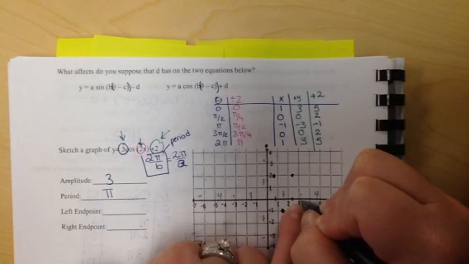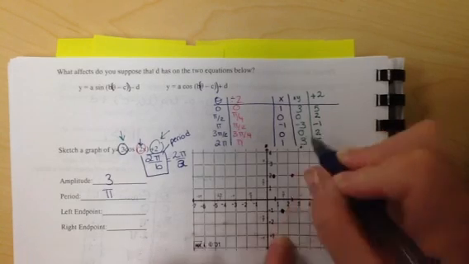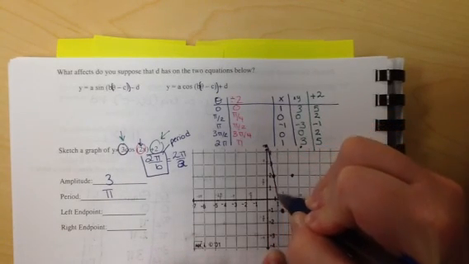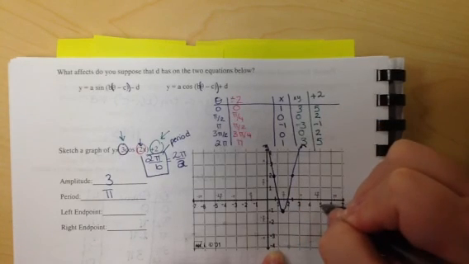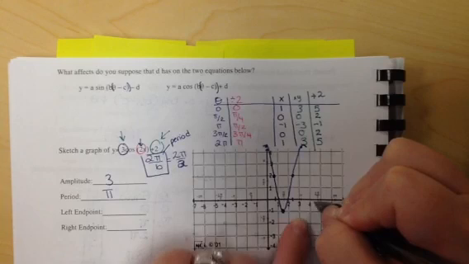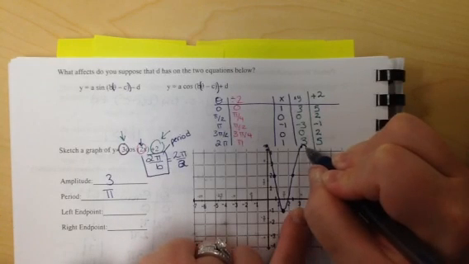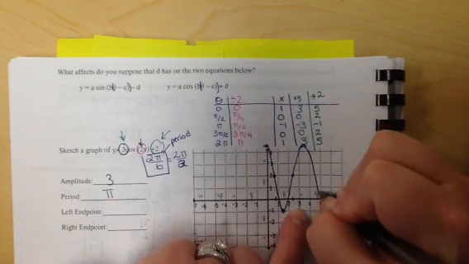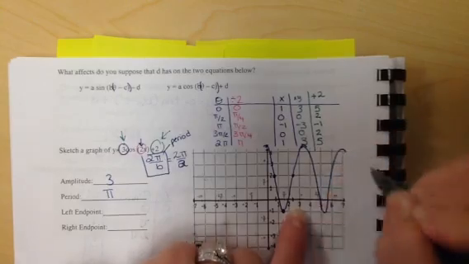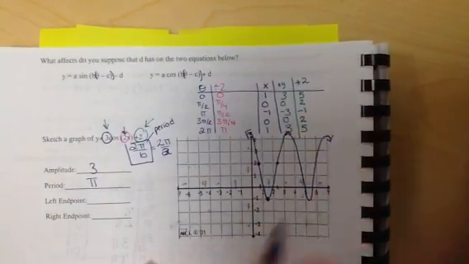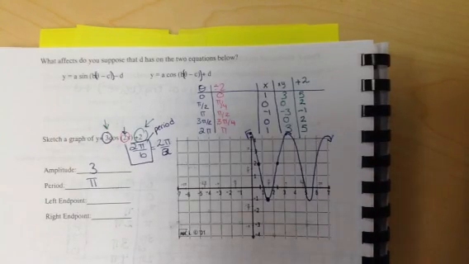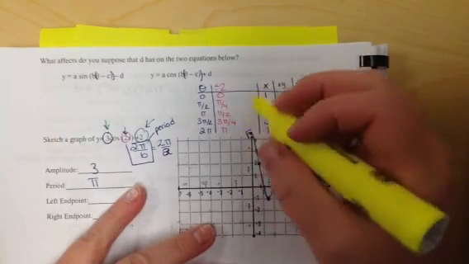And at pi, I am all the way up here at 5. So my graph is going to look something like that. And it should, in theory, keep going. So it would end up looking something like that if it kept going and going. I'm going to put arrows on the ends so that we know that it keeps going. I'm going to just draw some highlighting real quick.